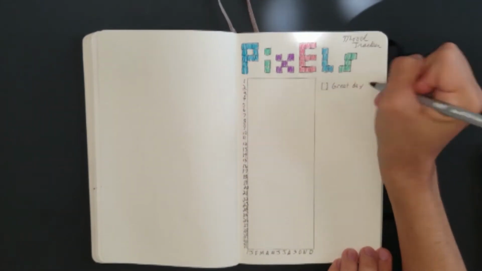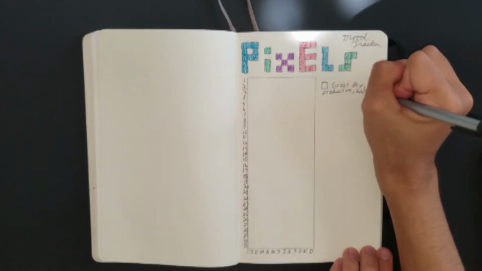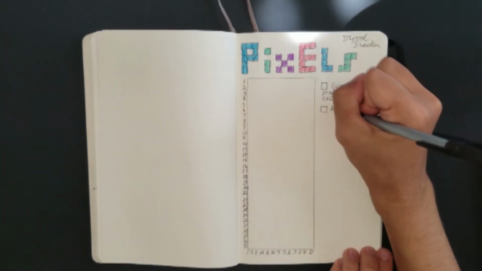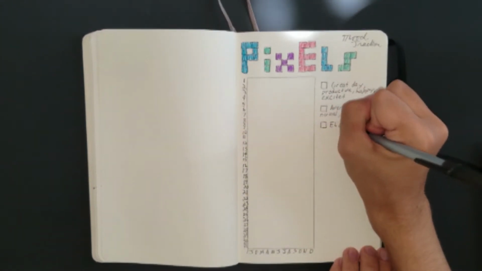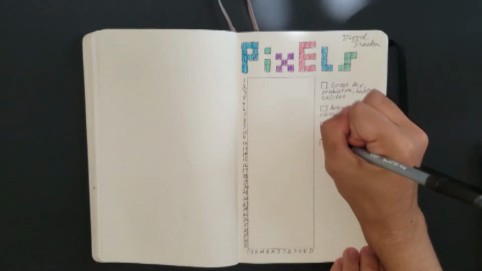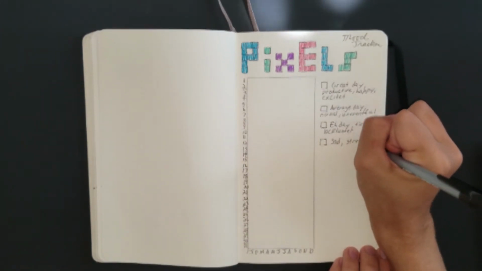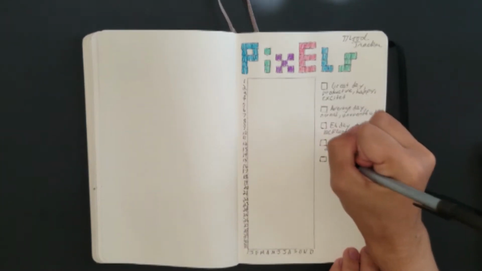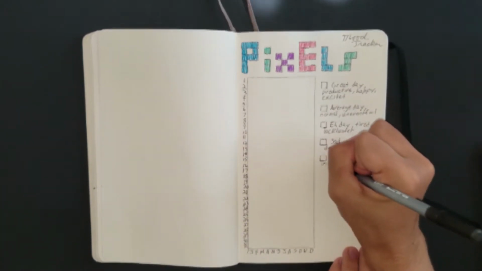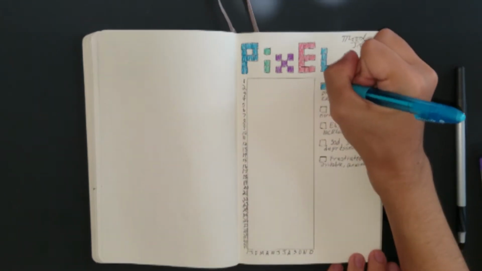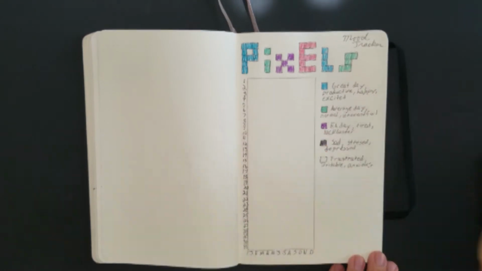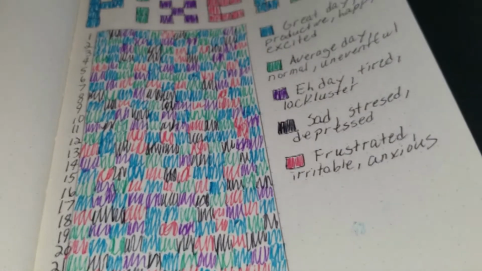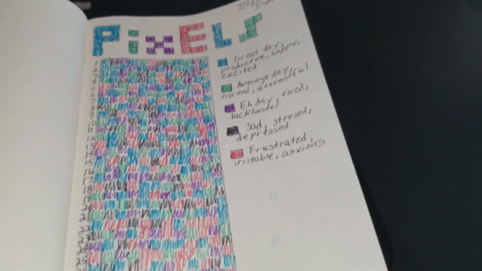After drawing the grid, now I'm just writing in the 5 different moods I have in mind. First one being a great day, productive, feeling happy, excited. Second being an average day, normal or uneventful. Third being kind of an off day, feeling tired or lackluster. Fourth, feeling sad, stressed, or depressed. And the 5th one being frustrated, irritable, or anxious. And then I'll just assign each mood to a different color. And here's what it could look like all filled in. It will be really cool seeing the explosion of color at the end of the year.